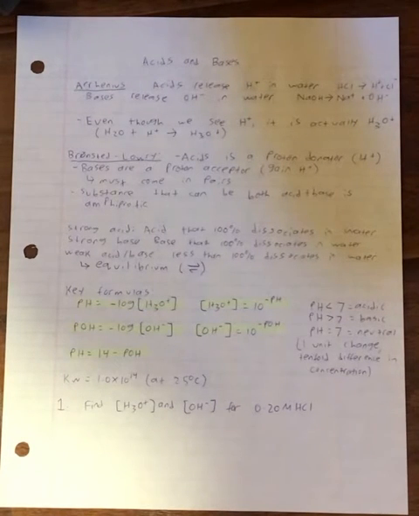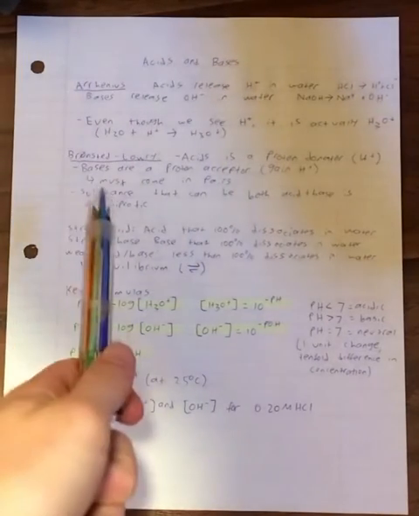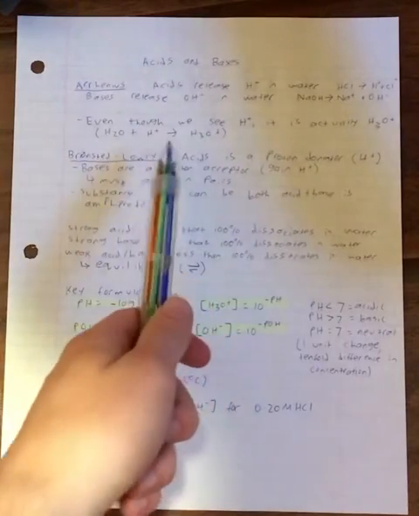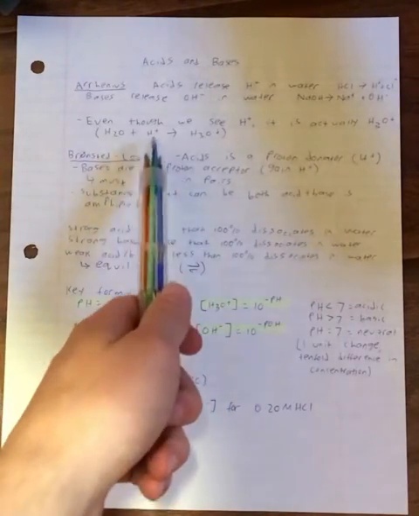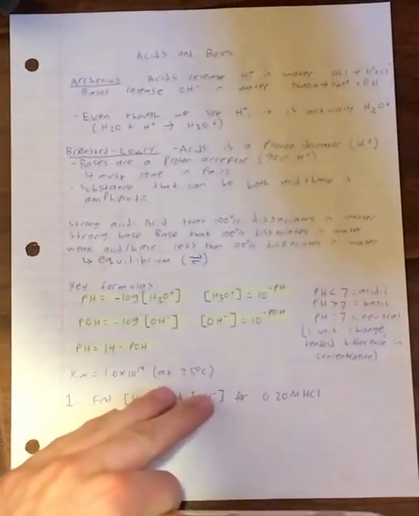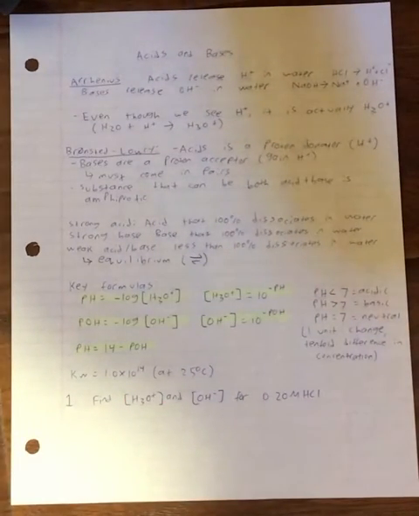But it's important to note that even though we see H plus written, it is actually H3O plus, which is hydronium, and that's a result of water combining with the hydrogen ion to become H3O plus. So that's what an acid is. You can simply continue writing it down as H plus. It's usually referred to as H plus, but it actually does mean hydronium, which is H3O plus.